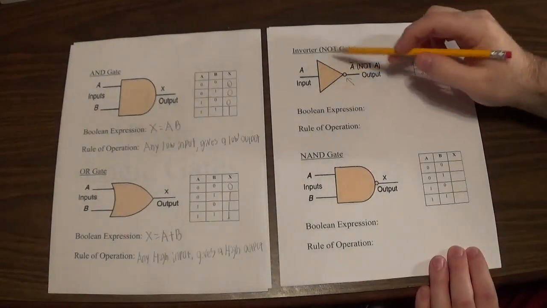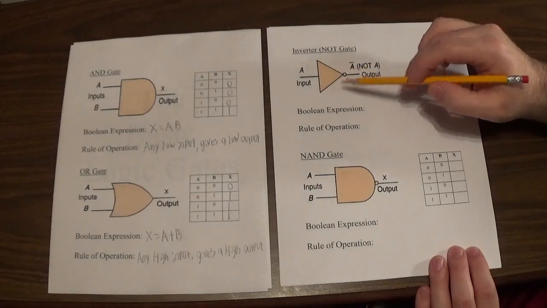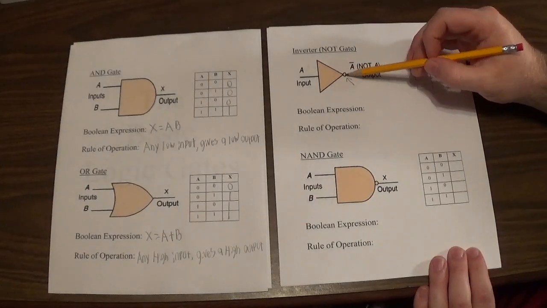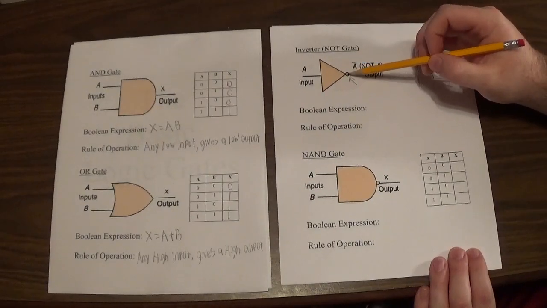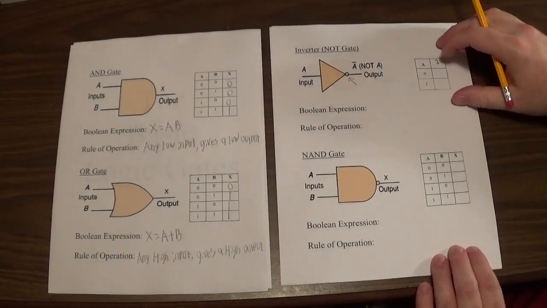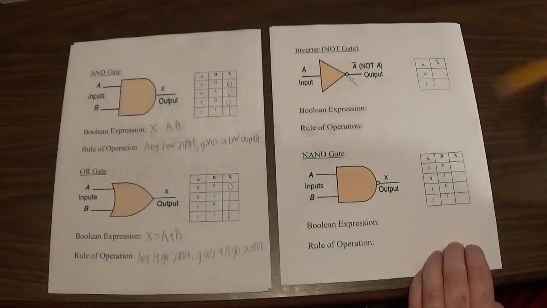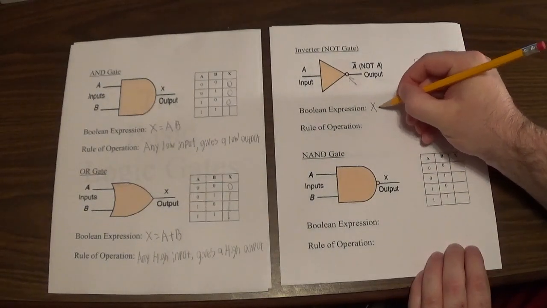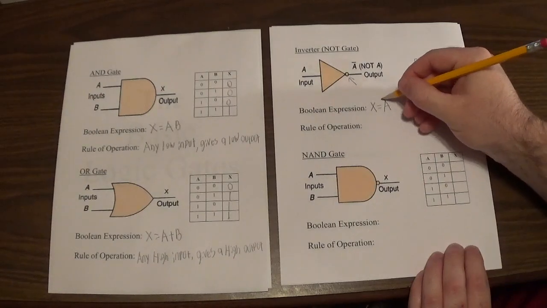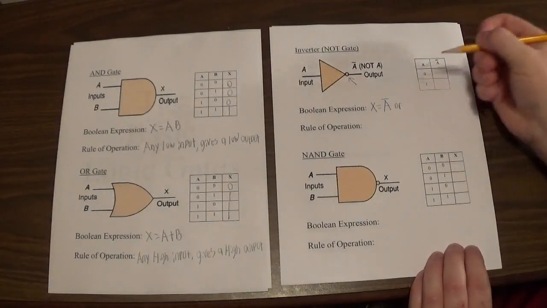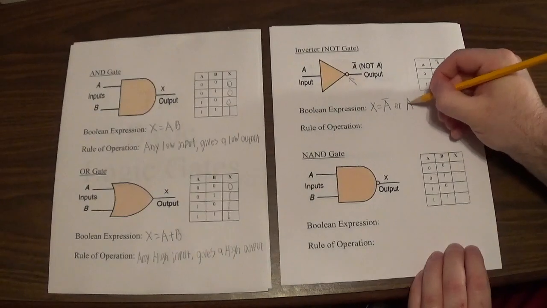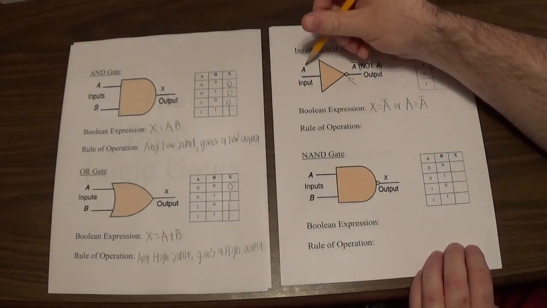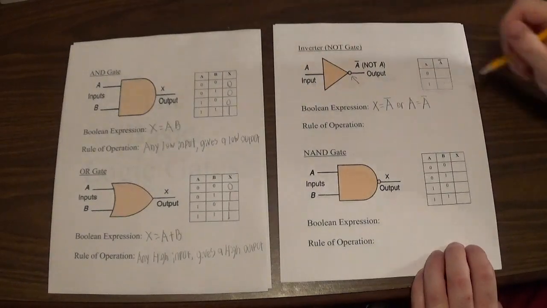So there's some other symbols similar to this used in electronics that do other purposes, but this one has the circle here and that makes it an inverter. Alright, so the output here, or the expression X equals A not, or that sometimes is just written as A equals A not, because it just takes that signal and makes it the opposite.